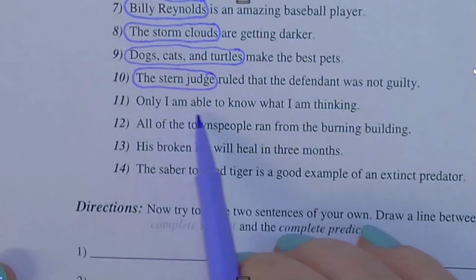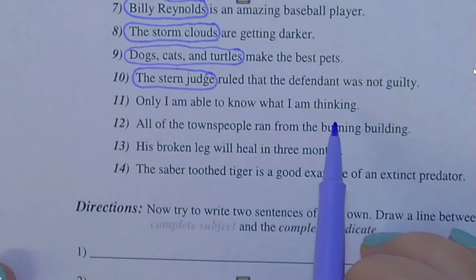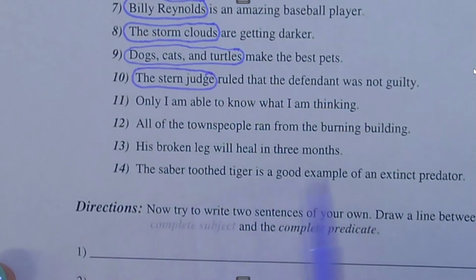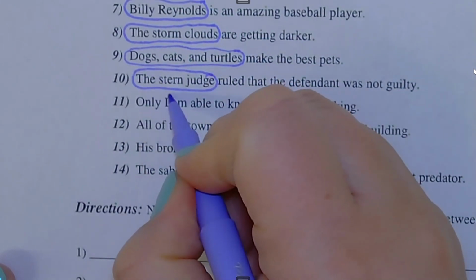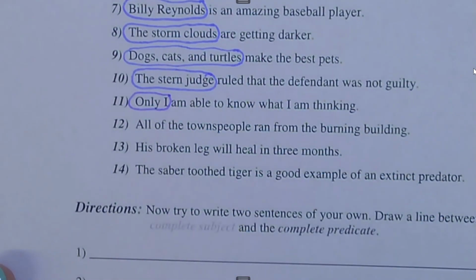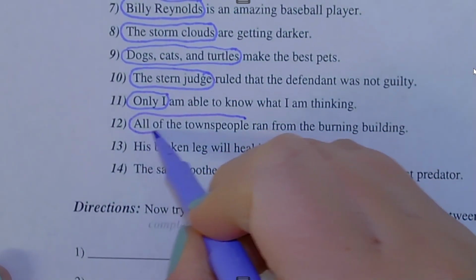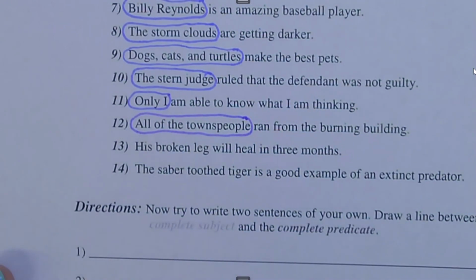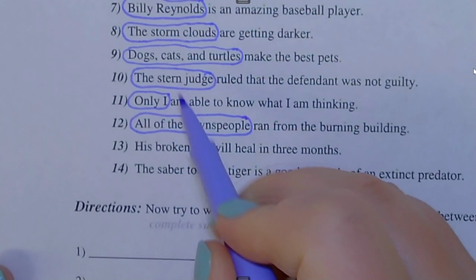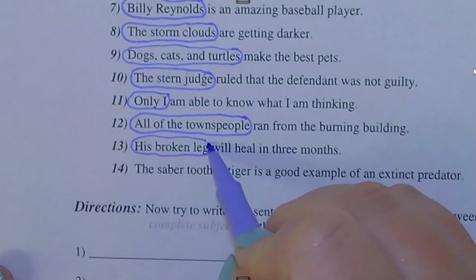Only I am able to know what I am thinking. Okay? Who or what is able to know what I am thinking? Only I. That is the subject of your sentence. All of the townspeople ran from the burning building. Who or what ran from the burning building? All of the townspeople. His broken leg will heal in 3 months. Who or what will heal in 3 months? His broken leg is the subject of this sentence.